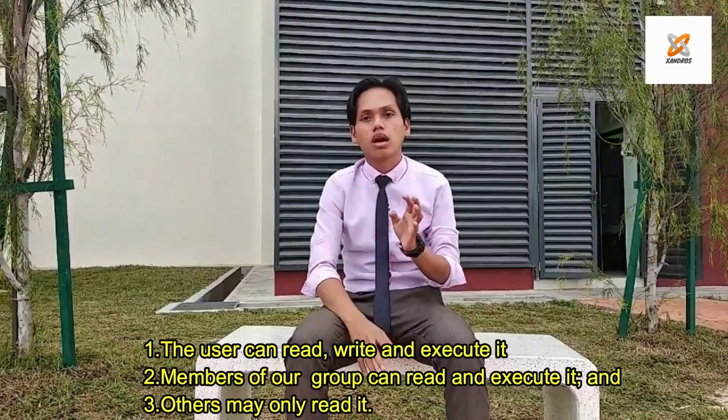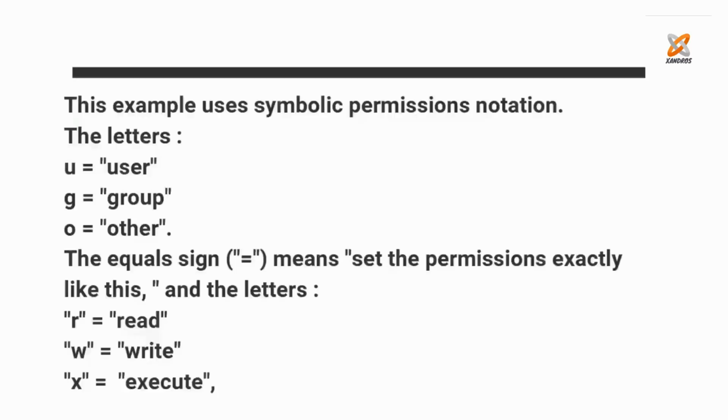Number 3, others may only read it. This example uses symbolic permission notation. The letters U, G, and O stand for user, group, and other. The equal signs mean set the permissions exactly like this. And the letters R, W, and X stand for read, write, and execute.